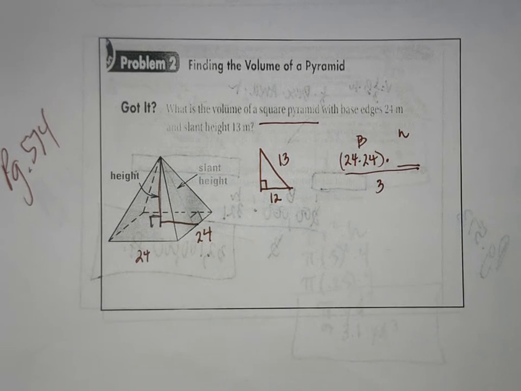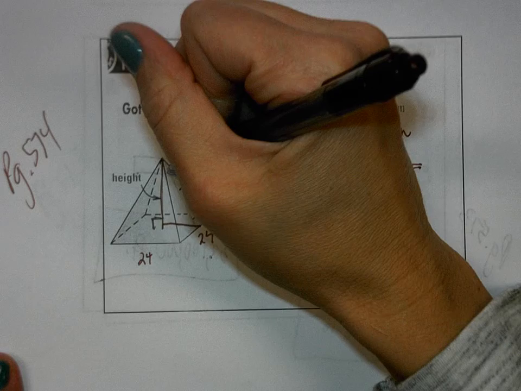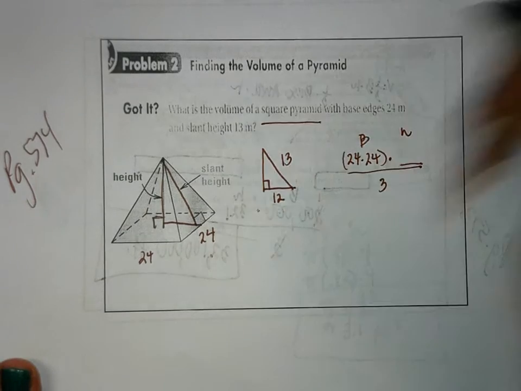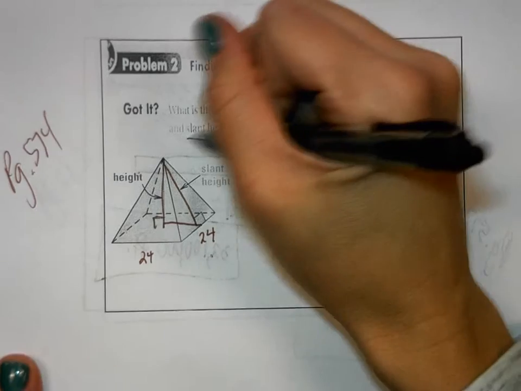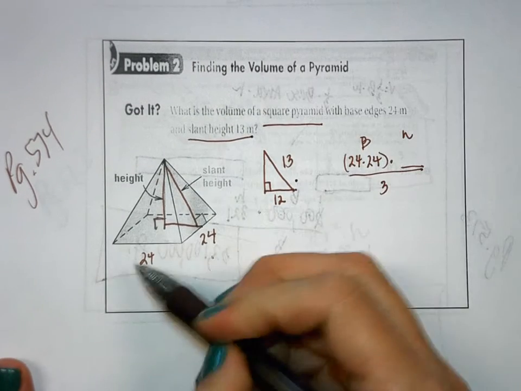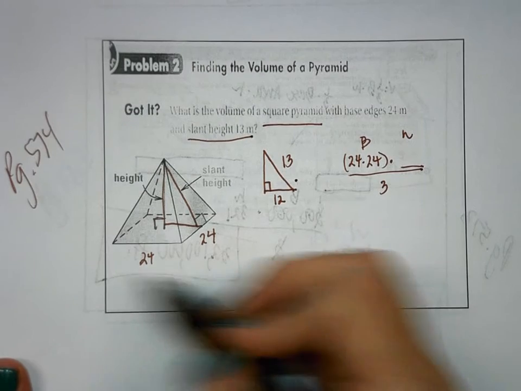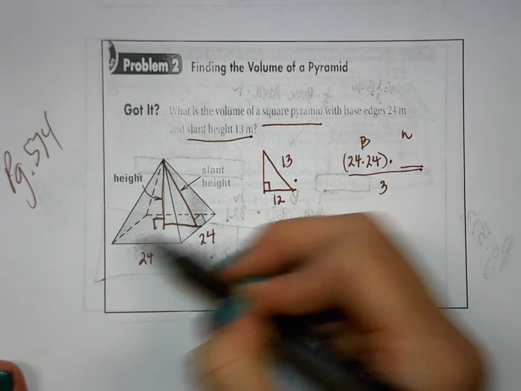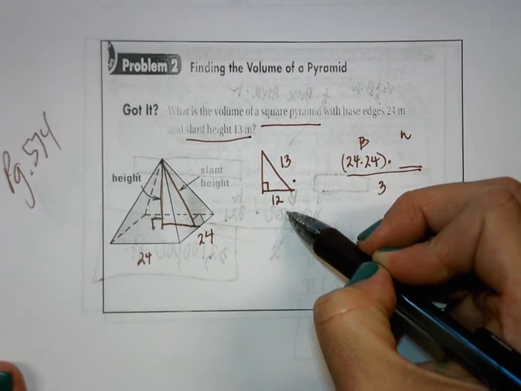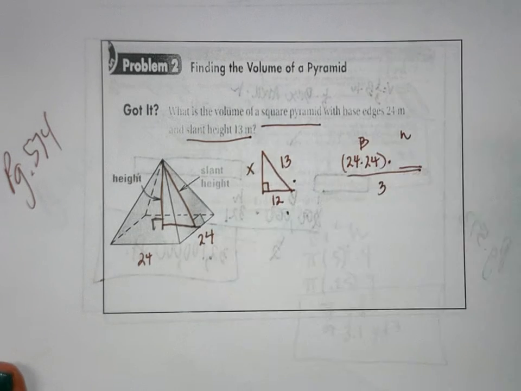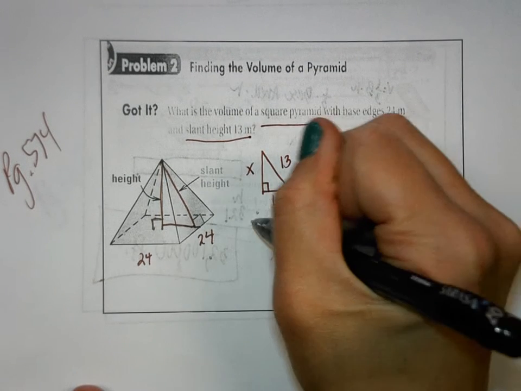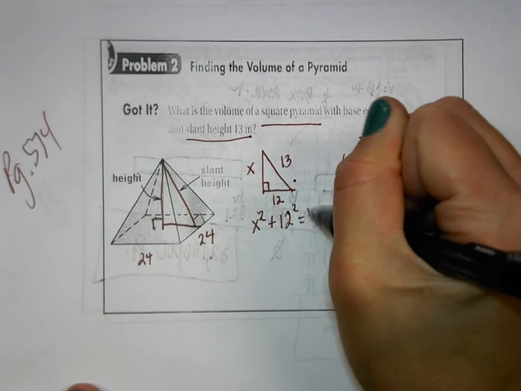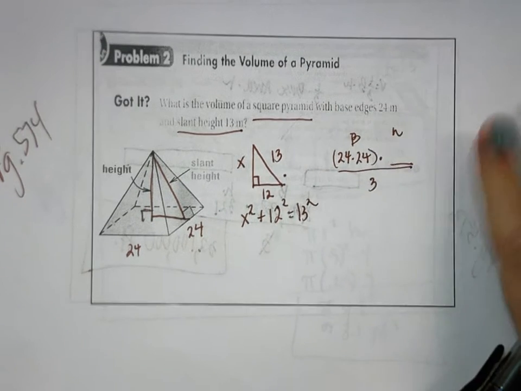So you have this slant height going along the side of the pyramid, and they told us the slant height was 13. If your whole base is 24, this portion is half of it, which is 12. And so we can use our Pythagorean theorem, if you don't remember the Pythagorean triples, and solve for the height.